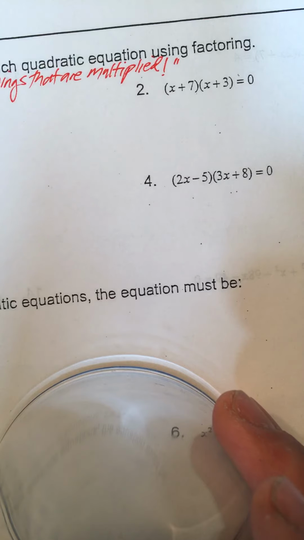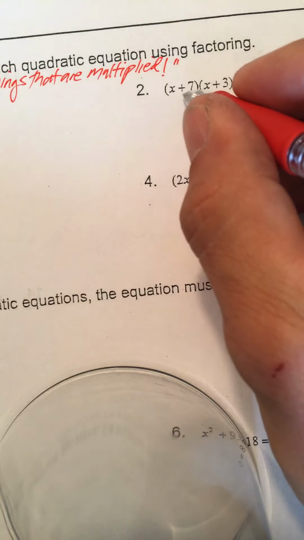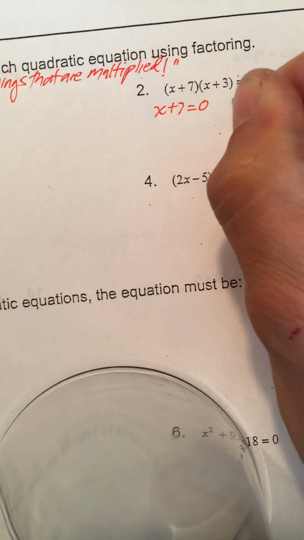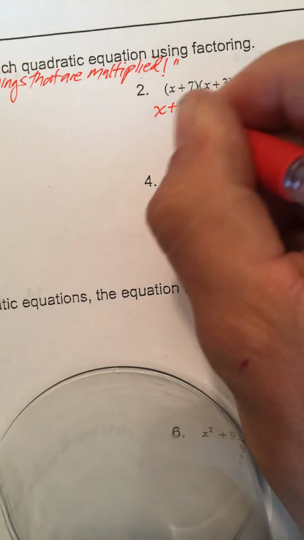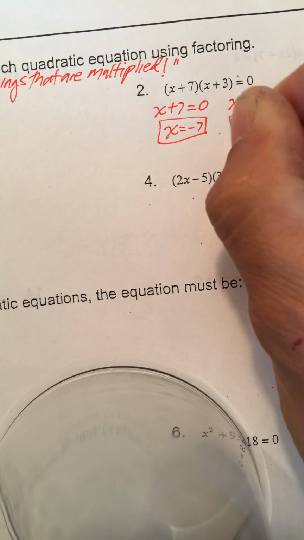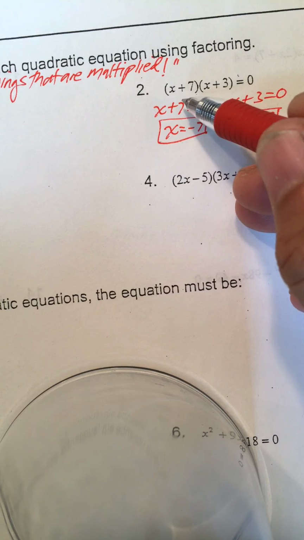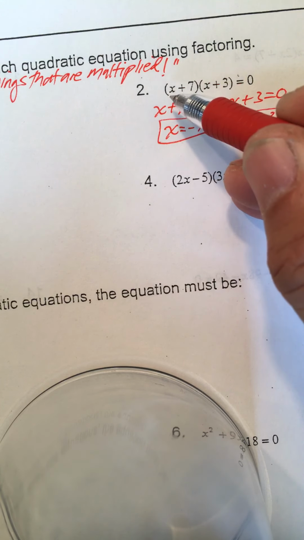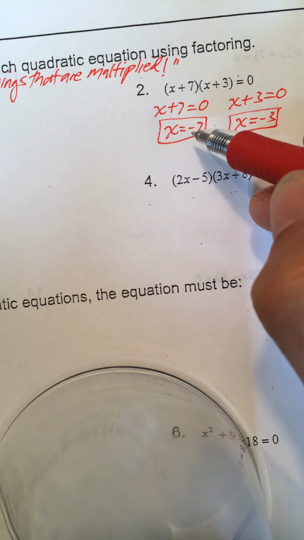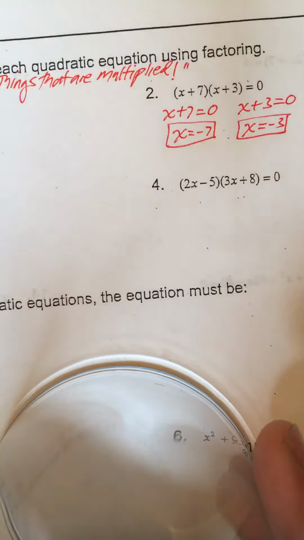Okay, so number 2 is exactly the same. That's in factored form. Thinking of this as A and this as B, x plus 7 could equal 0 and x plus 3 could equal 0. So x is negative 7, or x is negative 3. Now keep in mind, guys, if we take negative 7 and plug it back in, negative 7 is the solution that would make our first factor equal to 0, even though it would make the second one something different. Anything times 0 is 0, so negative 7 works, and the same would work for negative 3. It would just make the second factor equal to 0.